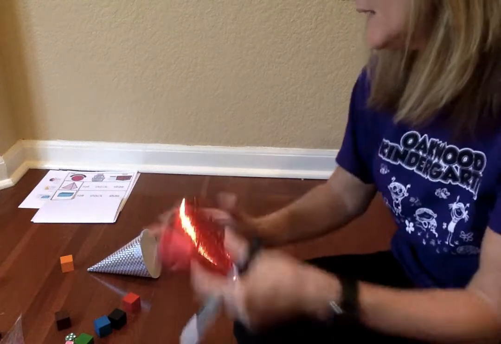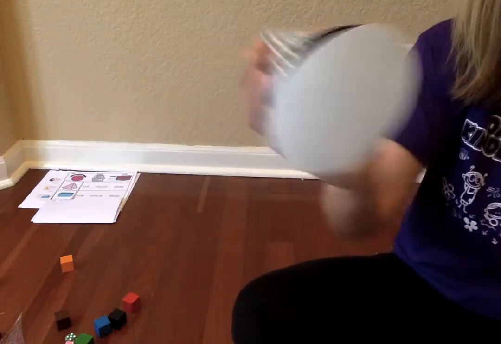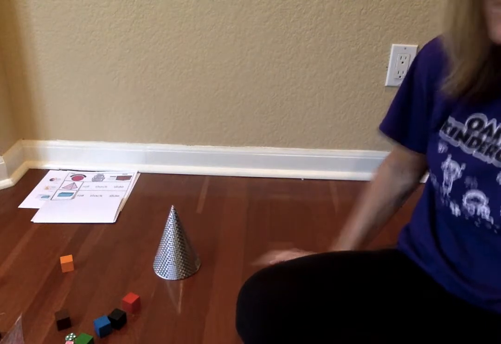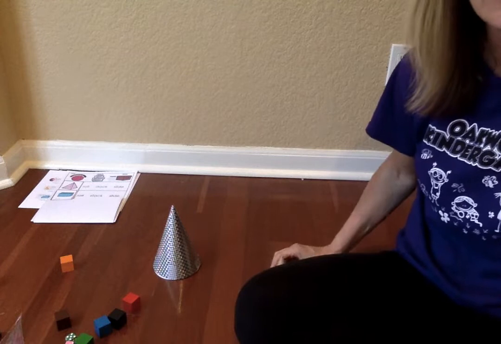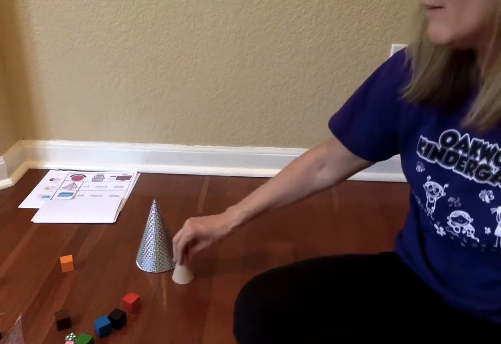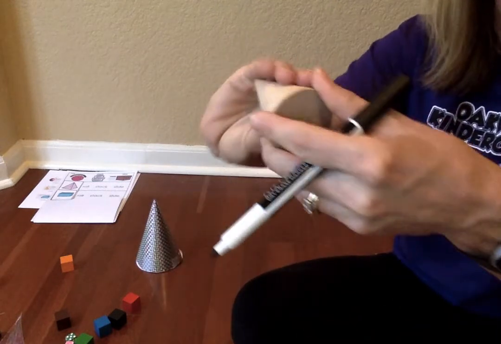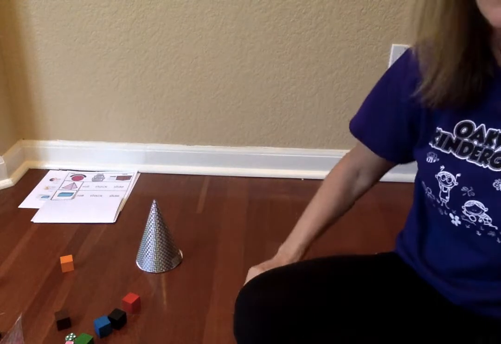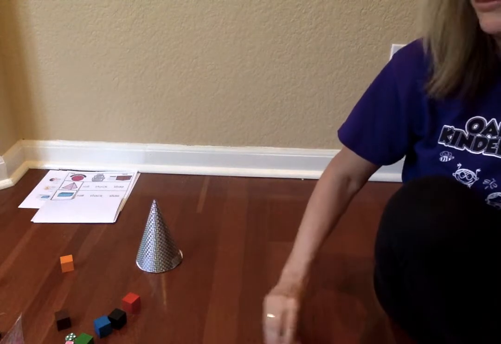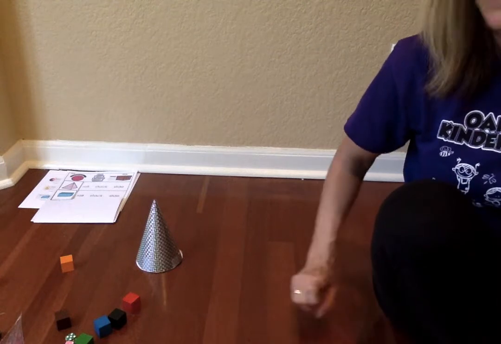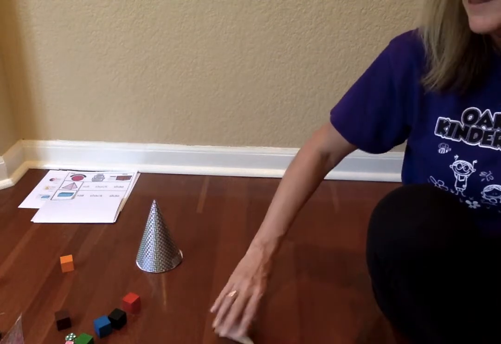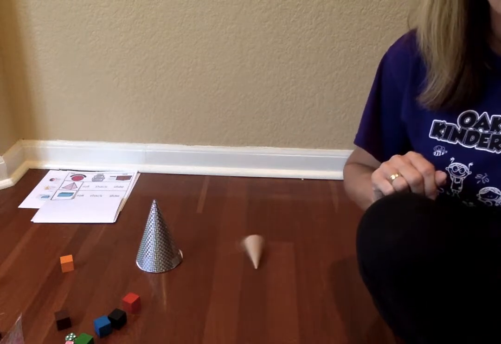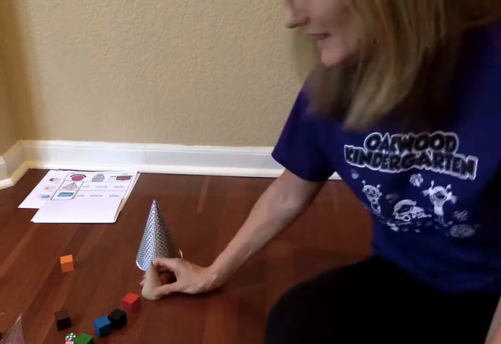What about slide? Let's see. Can it slide? Can it stay on this one face and slide? Yes, it can slide. This one can slide too. Good. What about roll? Remember when it rolls, it goes all over the surface, right? Let's see. Do you think it can roll? Yeah, can you see it? It's rolling in a circle. Yes, so very good. Awesome.